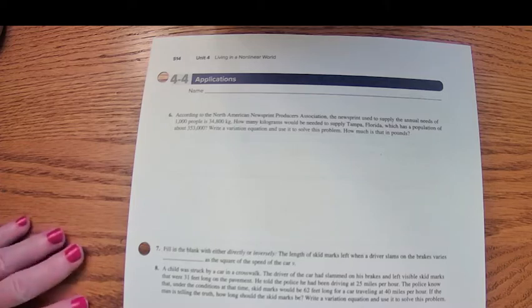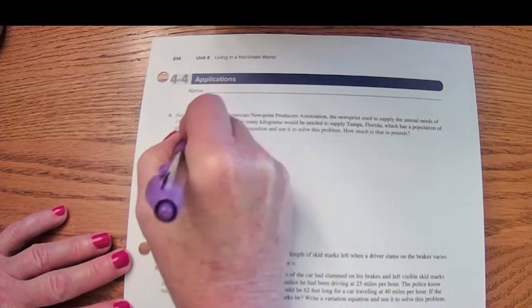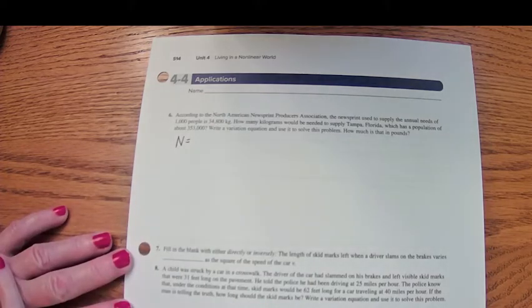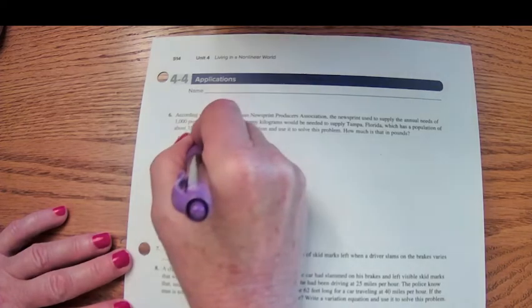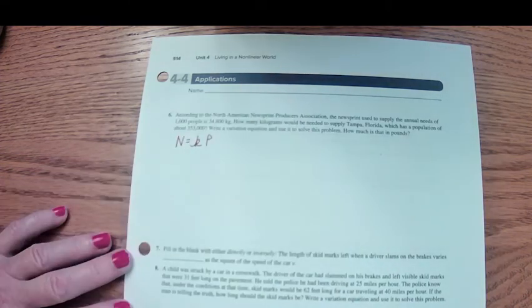All right, so we'll say N is the amount of newspaper they'll need, and that's going to vary directly with the number of people reading the newspaper. That is my general direct variation equation.